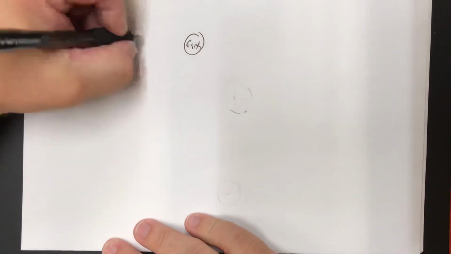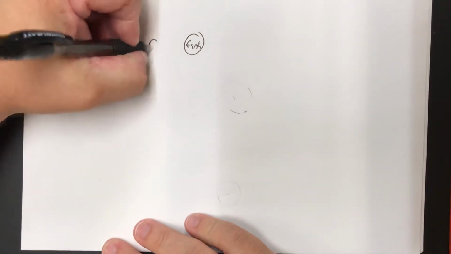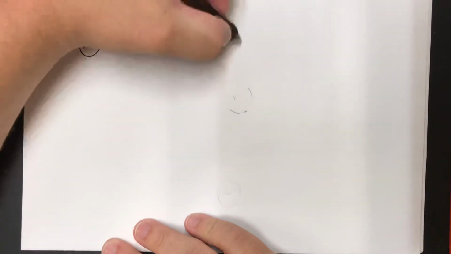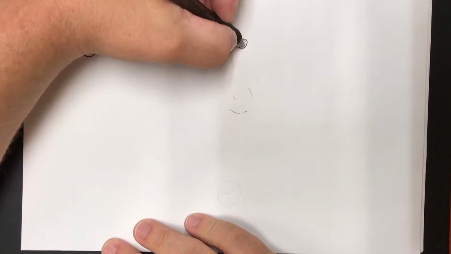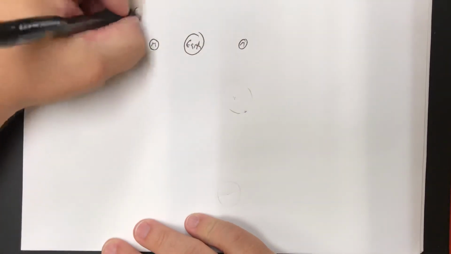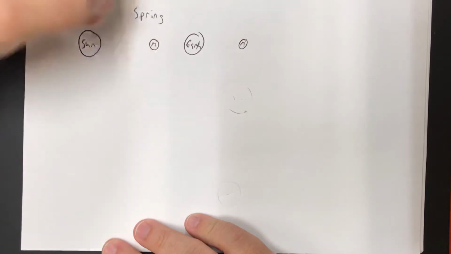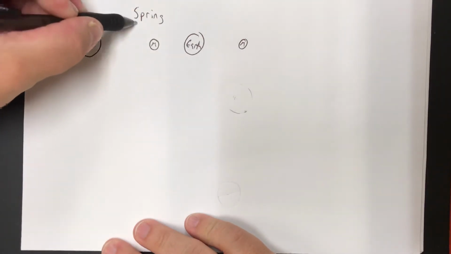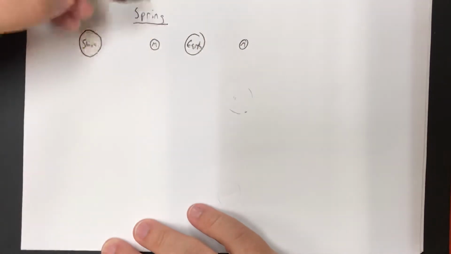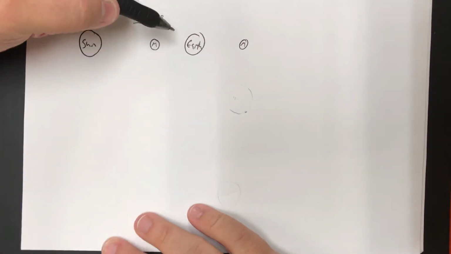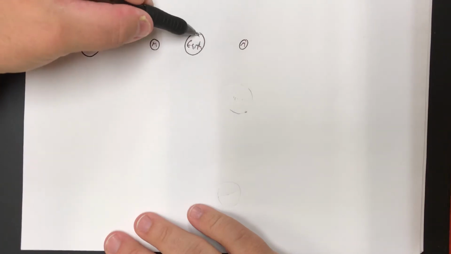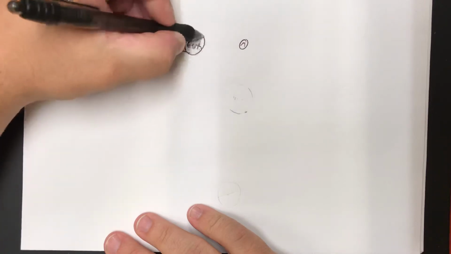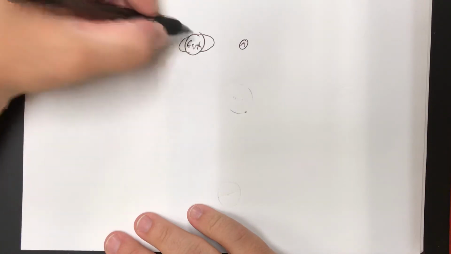Now, a spring tide is when the moon, which will be demonstrated by this circle right here with the letter M in it, is either in between the sun and the earth, or it is on the other side of the earth. Either way, a spring tide is when the sun, the earth, and the moon are all in a line. They're in a straight line. This causes, and obviously it doesn't look just like what I'm about to draw, but this is just for demonstration purposes, extremely high tides and extremely low tides.